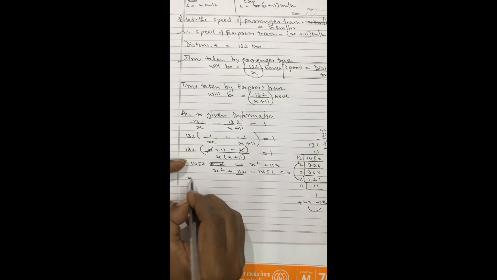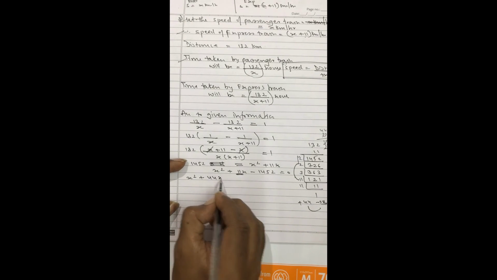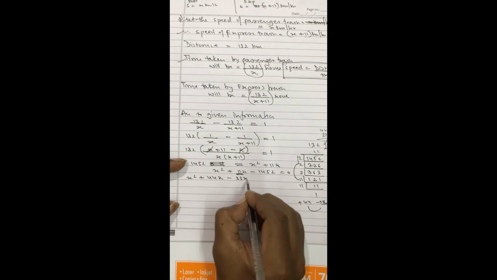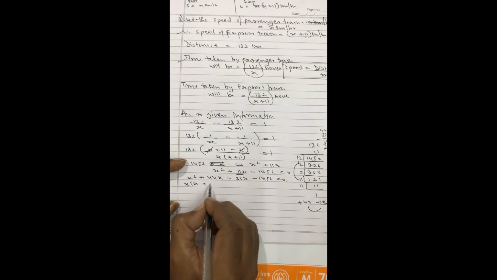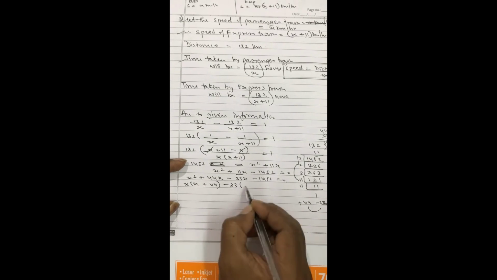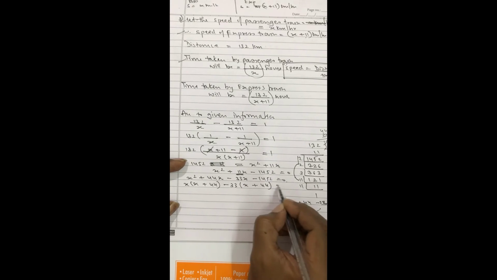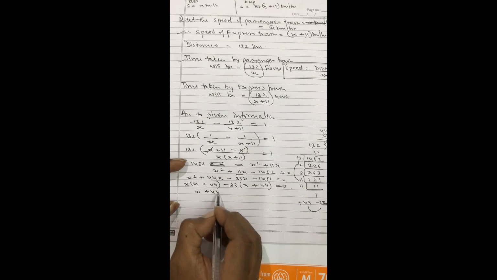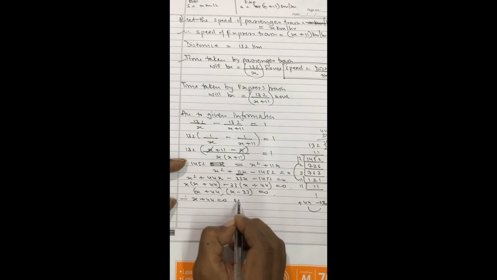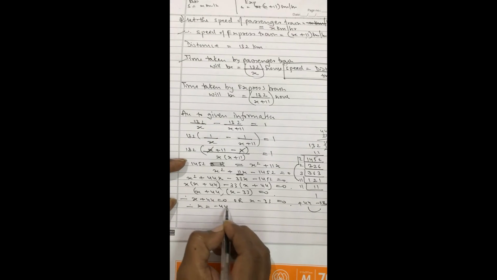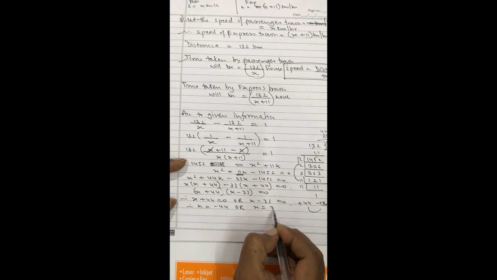So I will get x square plus 44x minus 33x minus 1452 is equal to 0. x gets out, x plus 44, minus 33, x plus 44 is equal to 0. x is equal to 33.